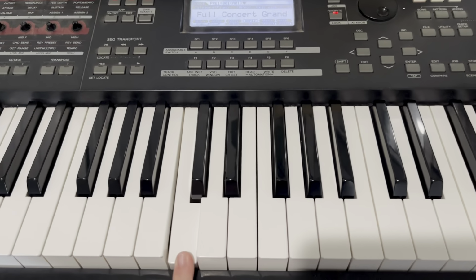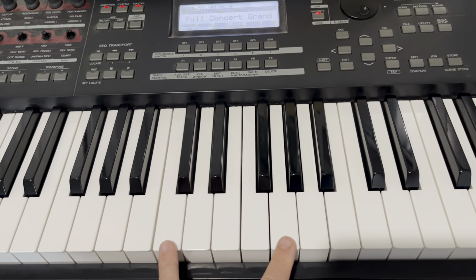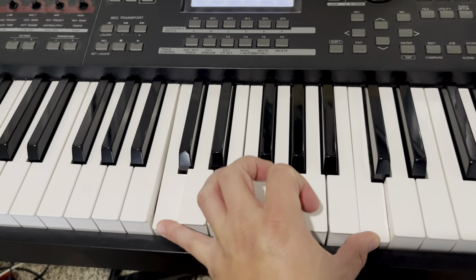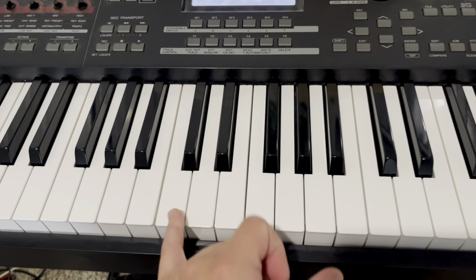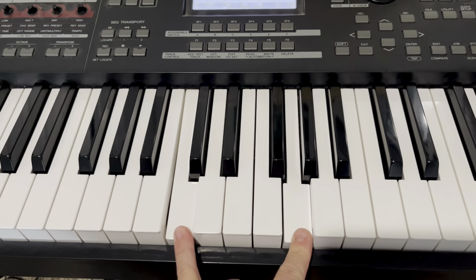So anyway, unison, perfect fourth, perfect fifth, and then octave. And the octave's perfect because in essence it's just the unison note. And notice how pure they sound.